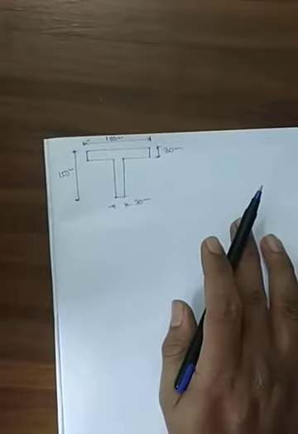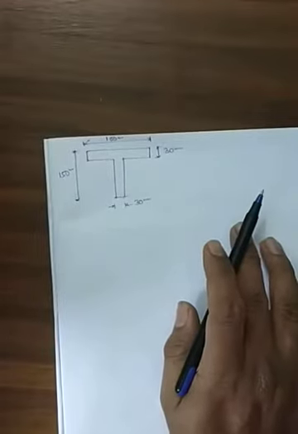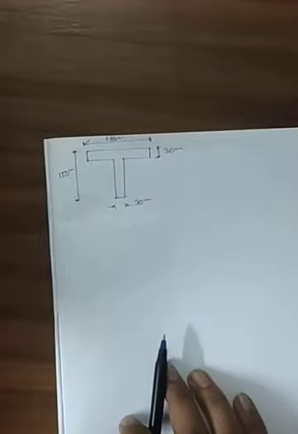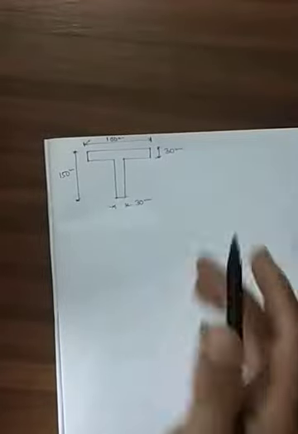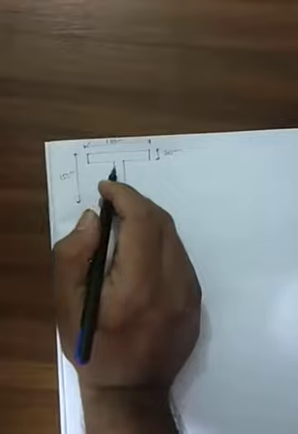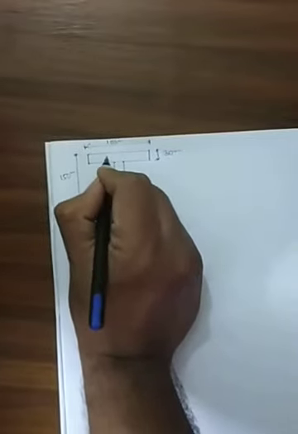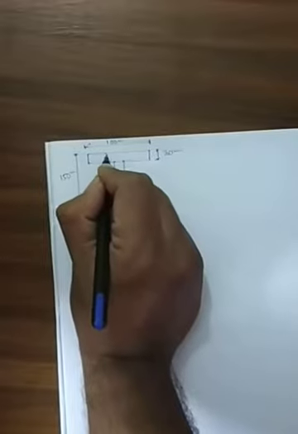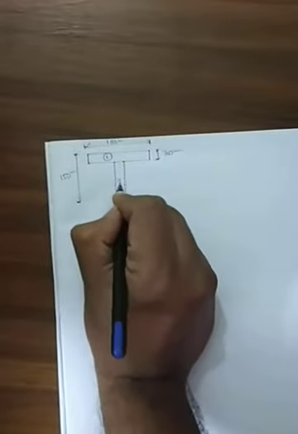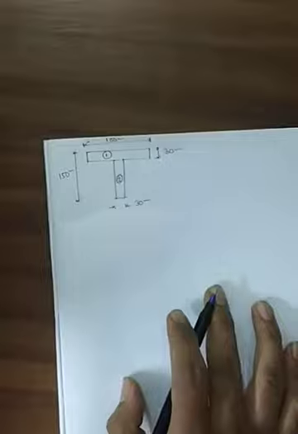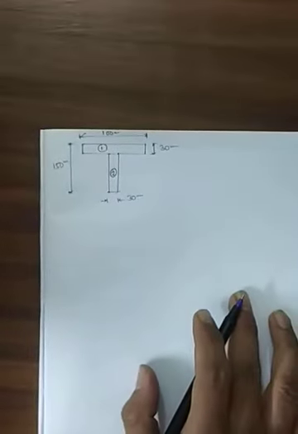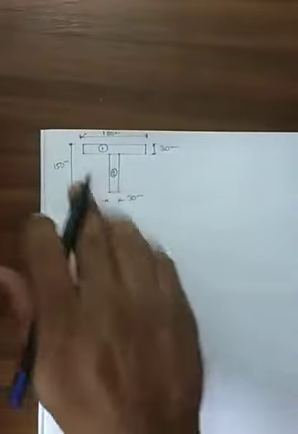Now this is a T section. First of all, divide it into two parts. How I am dividing? This is 1, this is 2. I have to find out the center of gravity of the whole T section. First of all, I divided it into two parts.